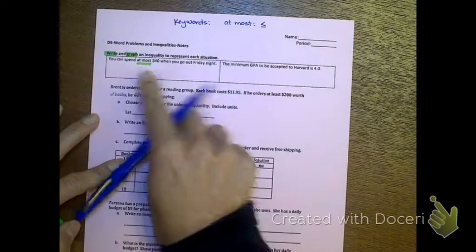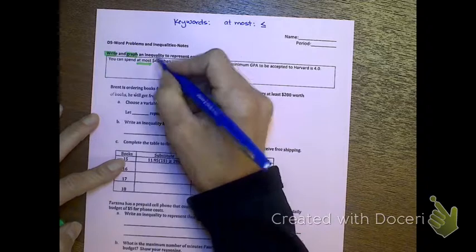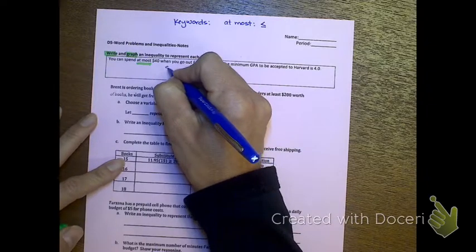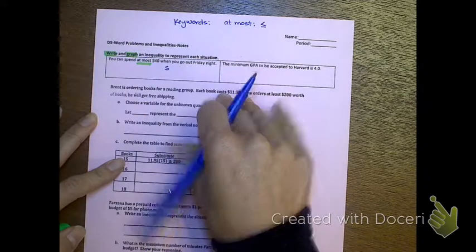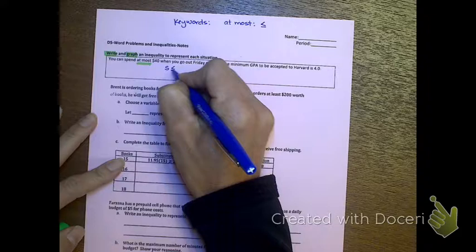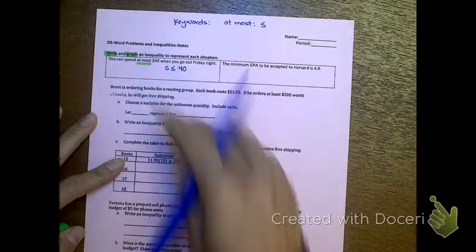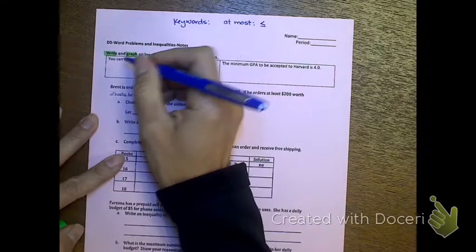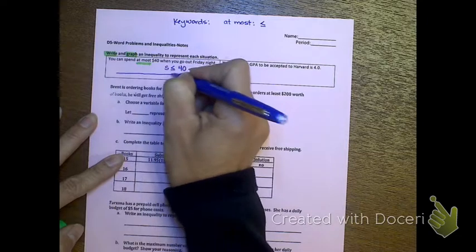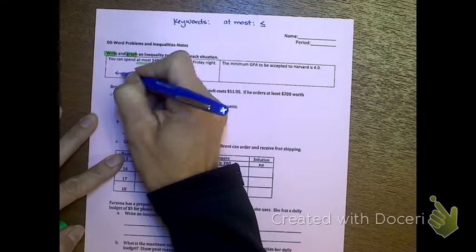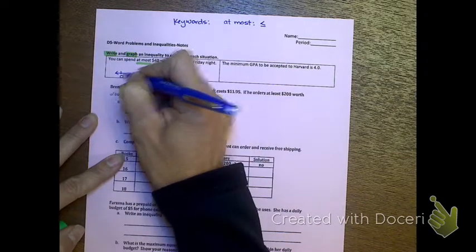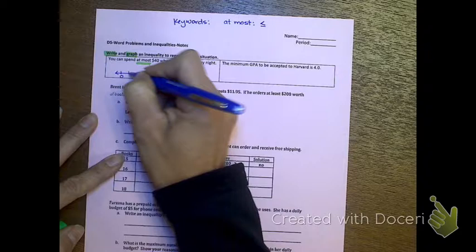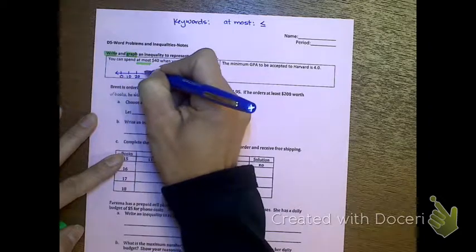Now, so I'm going to pick a variable. I'm going to use S for what I can spend. It's going to have to be less than or equal to 40. So I've written my inequality, and now I'm going to draw a number line to represent it, okay? So for my number line, I probably don't want to count by ones. That would not be very good, right? Maybe I'll count by tens. Okay.